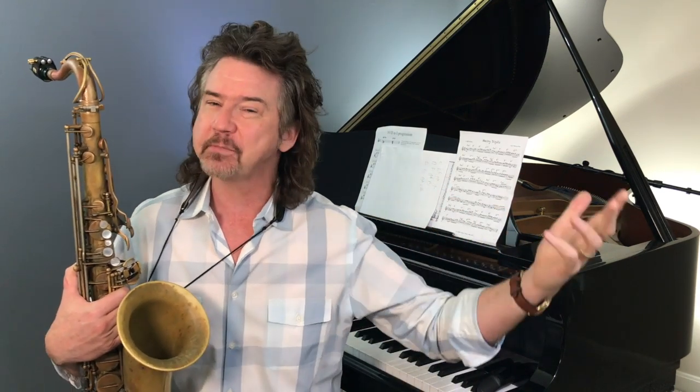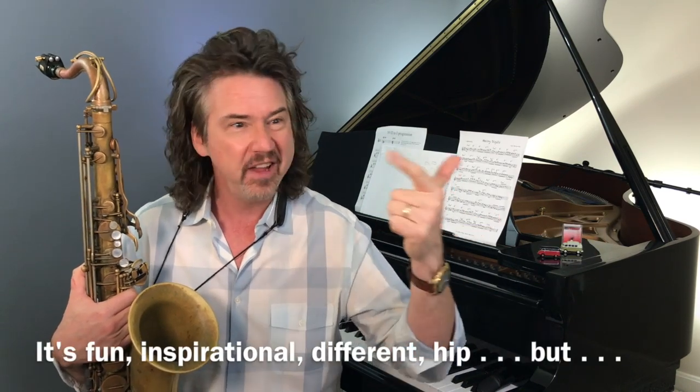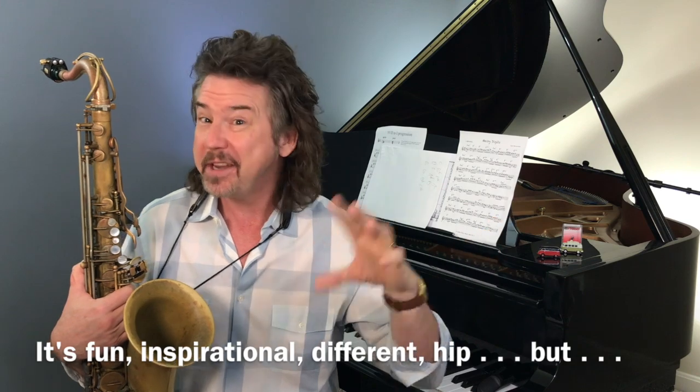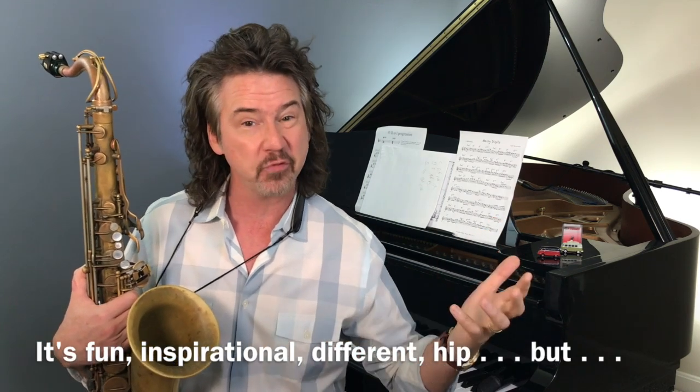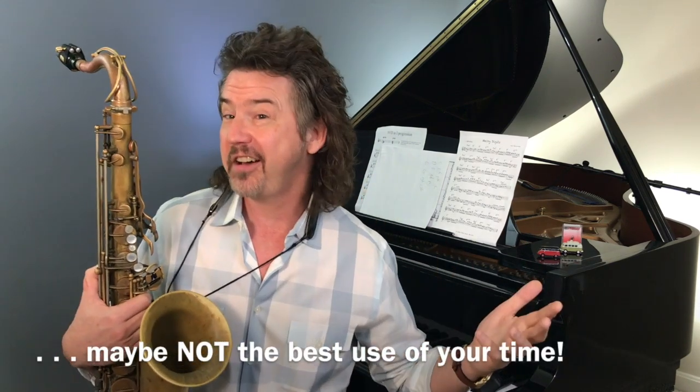Now for some of you, I'm going to say 90% of you, this is maybe not the best way to spend your time. This is a cool idea. It gives you an insight into how pros think, and it's sort of an aspirational thing. You know your minor pentatonics, or you can learn them. You can figure out this upper minor third thing. But here's the thing. For many of you, is this the best way to spend the next 10 hours of your practice? Almost certainly not.